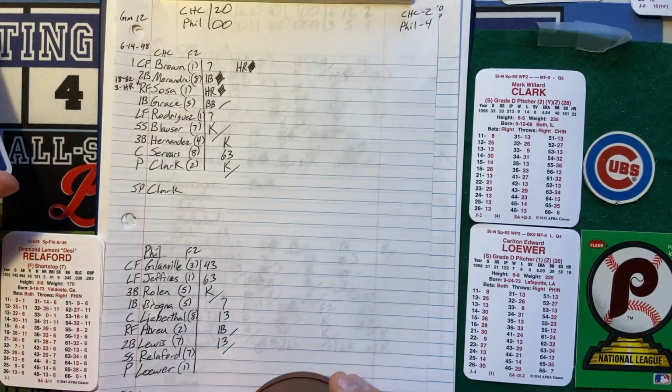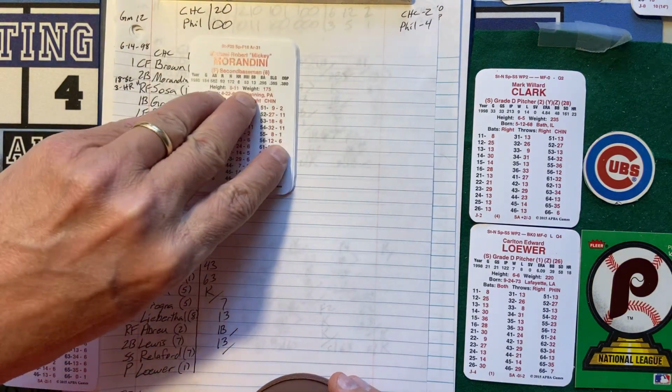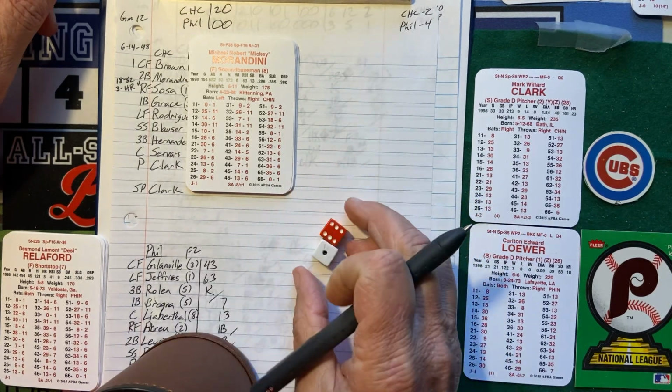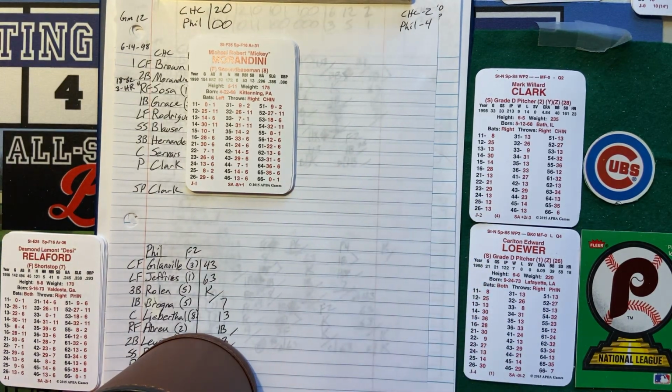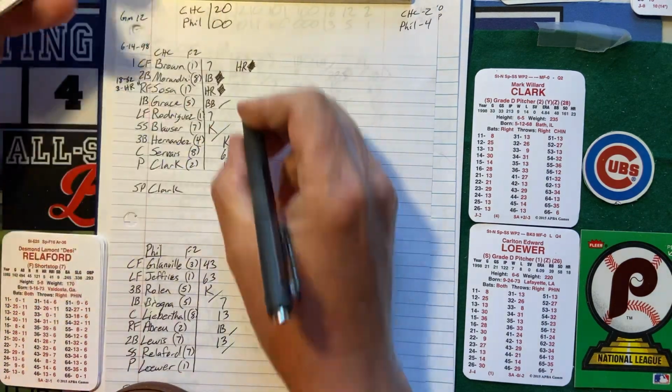3-0 Cubs, 2 home runs, a 2-run shot by Sosa, and now a solo shot by Brant Brown. Brings up Morandini. He is 1 for 1. Singled ahead of that home run by Sosa. 21's at 22, and catcher Lieberthal is an 8. So he will make the play.